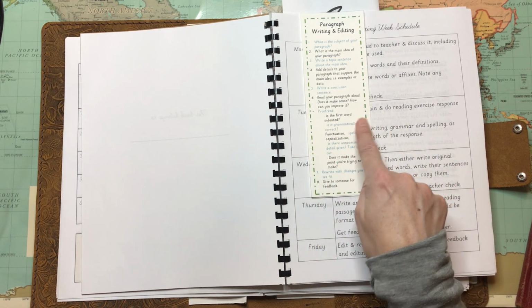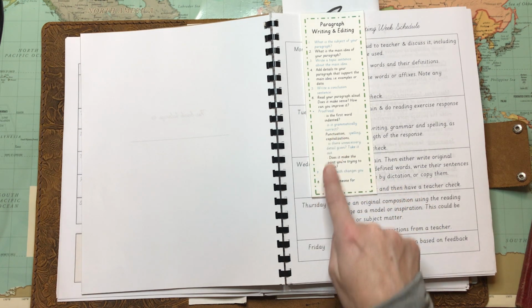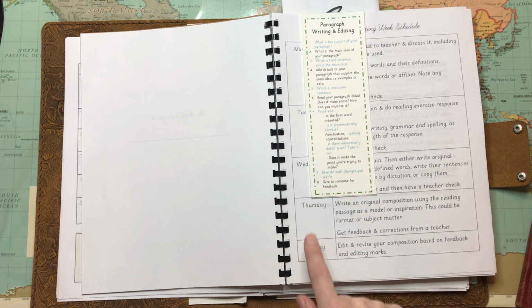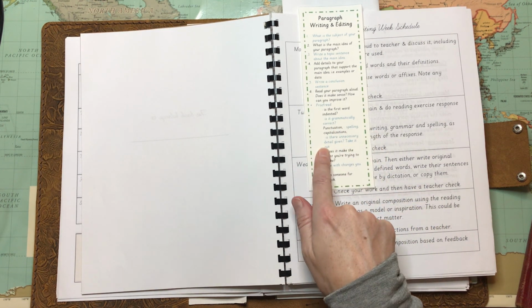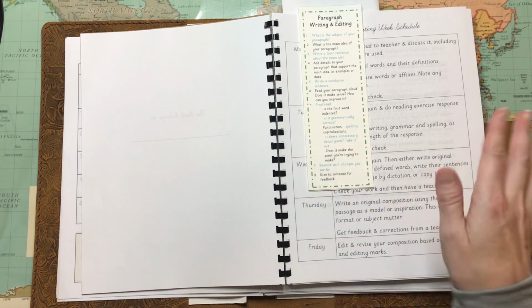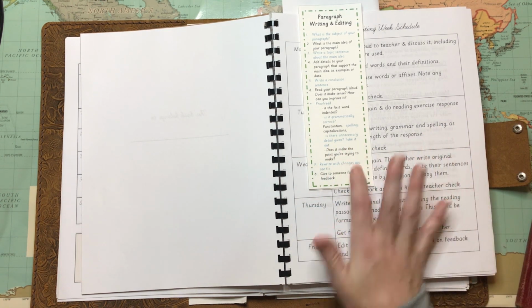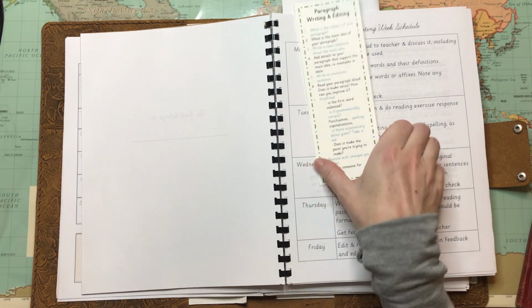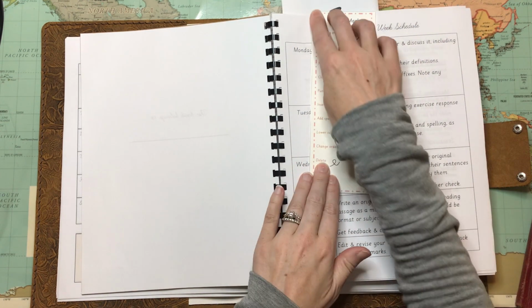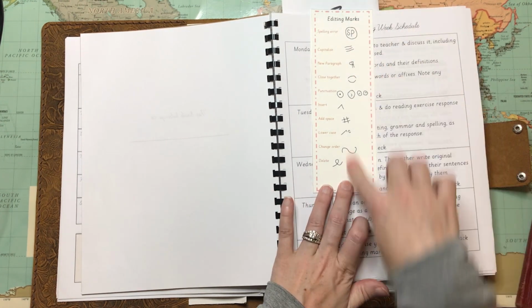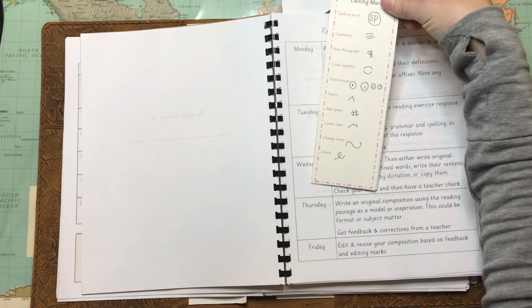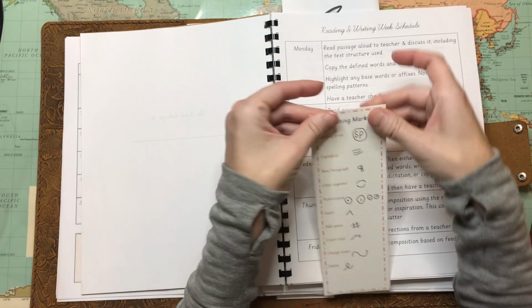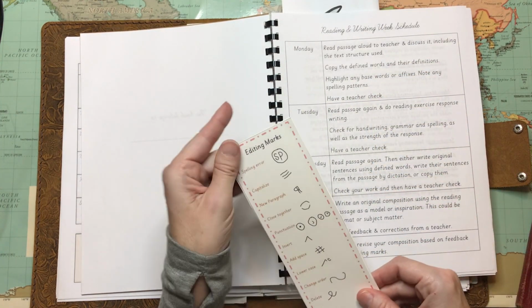Proofread. Is the first word indented? Is it grammatically correct? Punctuation, spelling, capitalizations. Is there any unnecessary detail given? Take it out. Does it make the point you're trying to make? Rewrite with changes you see fit, and give to someone for feedback. So this would be the feedback they get from me mostly, right? It's mostly grammar marks, but we may be making little extra notes to them too.